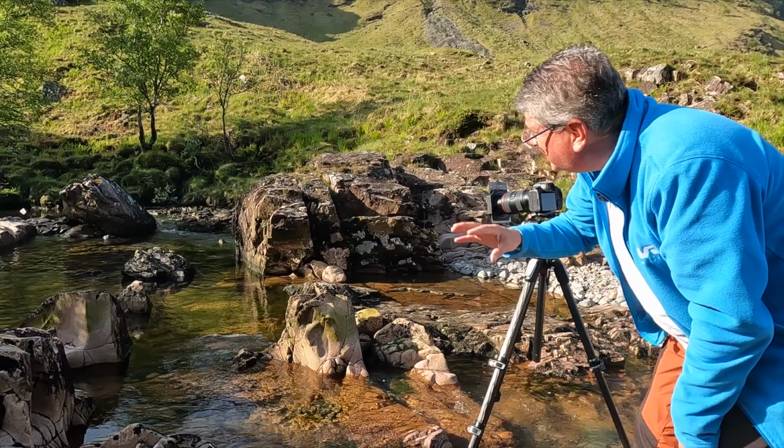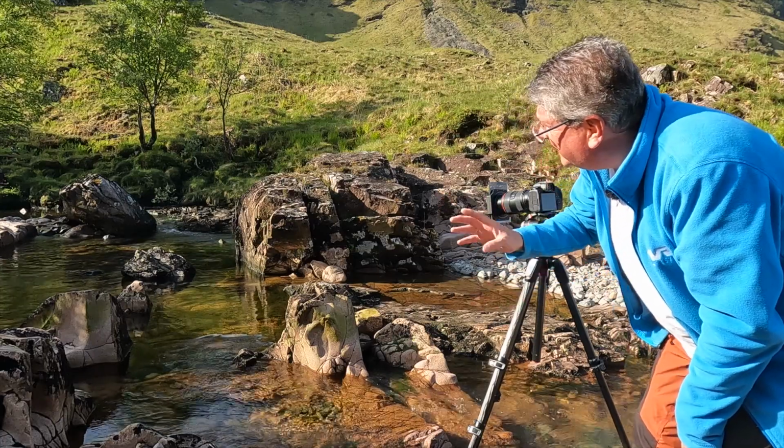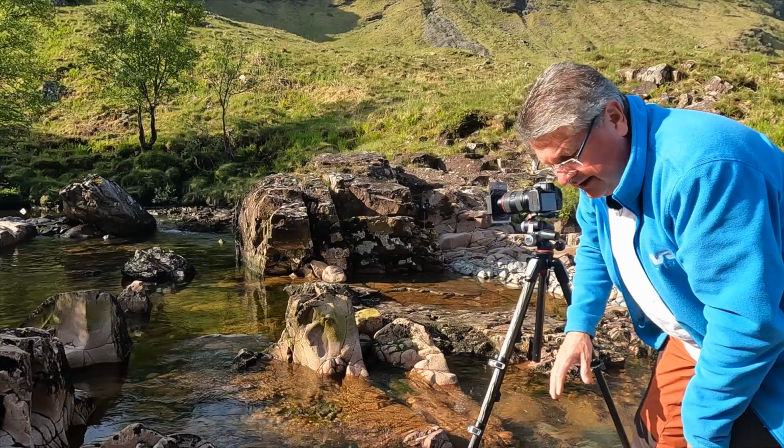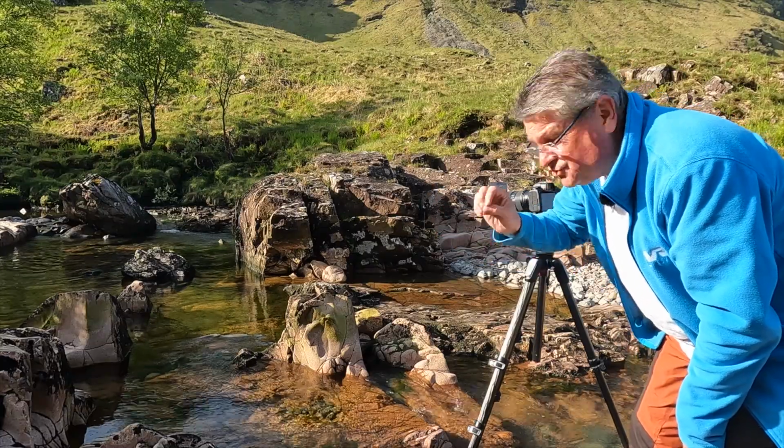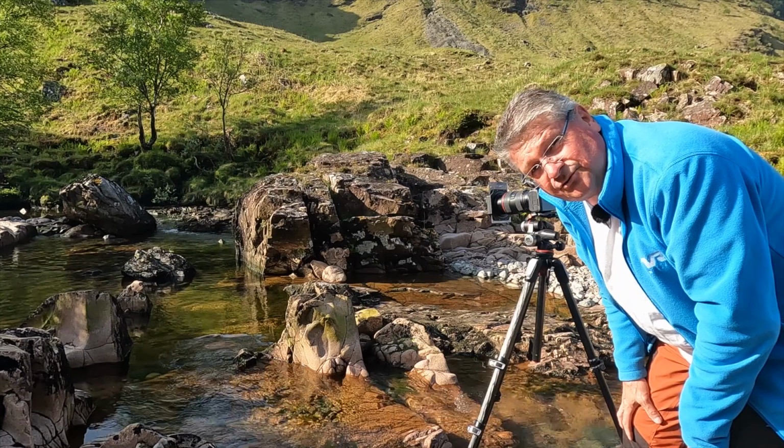So what I'll do is I'll take a number of shots here, and I'll do some verticals, I'll do some landscape shots. I'll zoom in, I'll zoom out, and I'll share those images with you now.